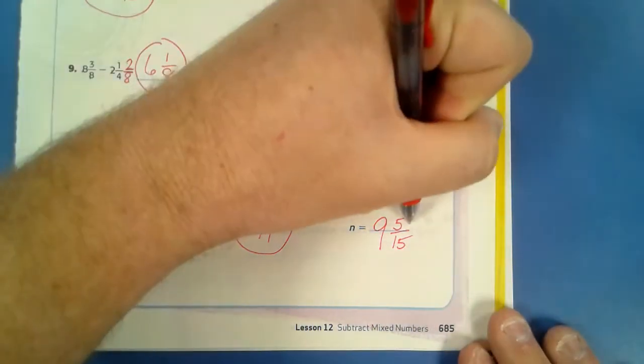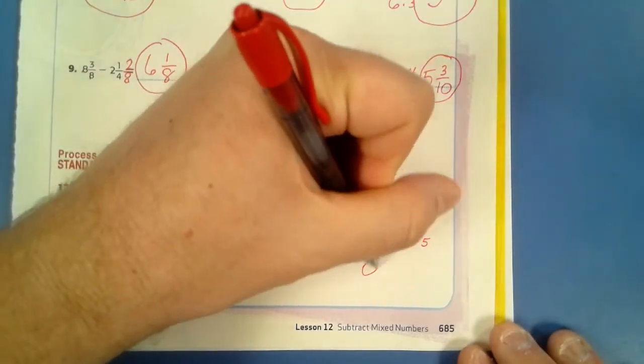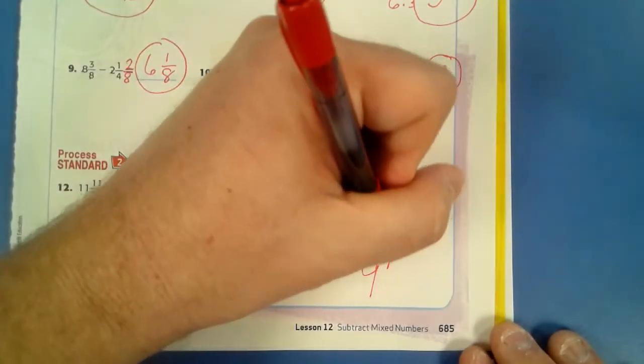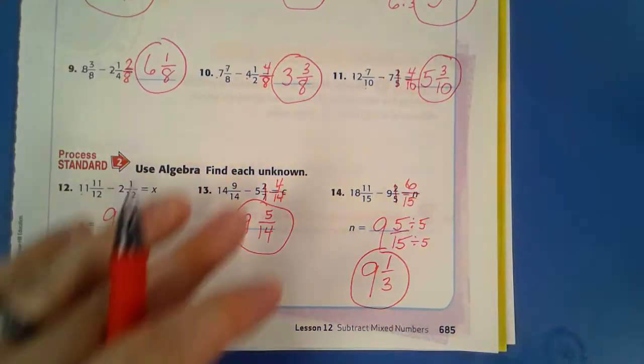And then hopefully you see you can divide both of these by 5, which is going to give us the whole number. And then this one is 1. And this one is 3, 9 and 1/3.